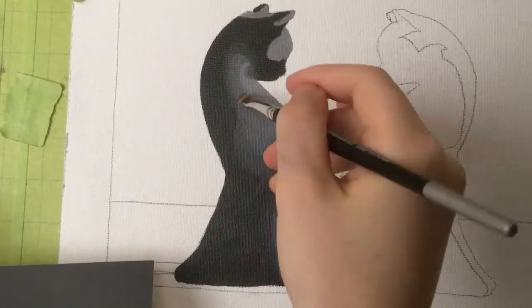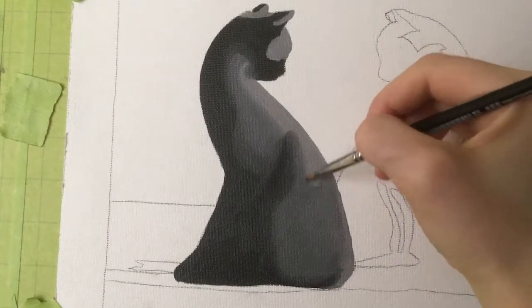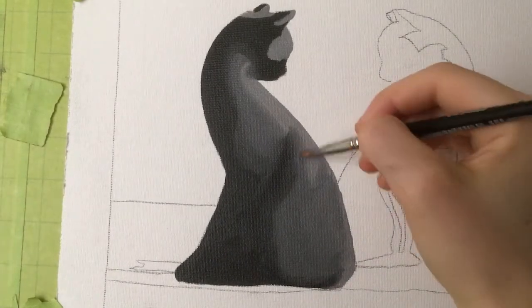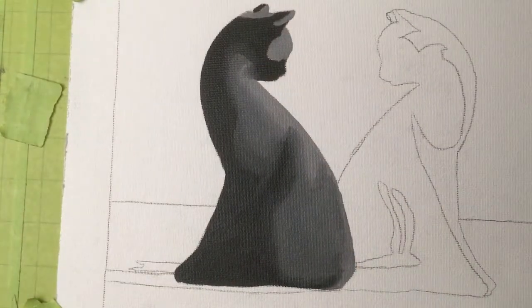And I thought I got it, but then I came to the cats and I didn't know what I was doing. And then I emailed the instructors and they were super helpful. And now I think I have a better understanding of what they mean by shadows and lights. It's not the same thing as black and white.